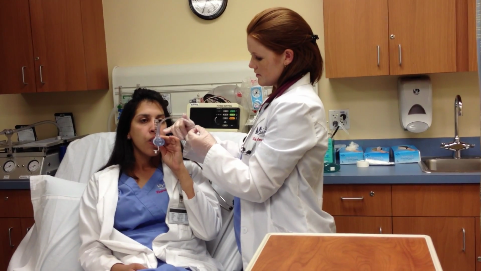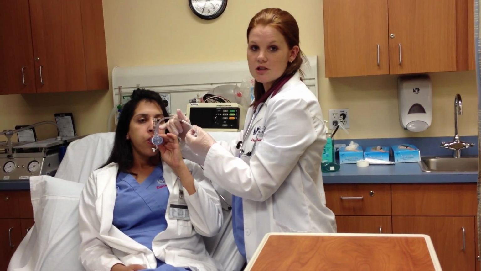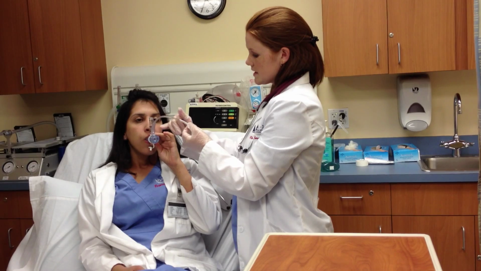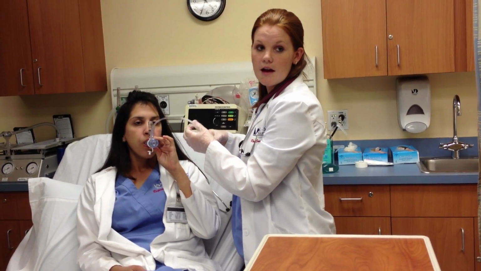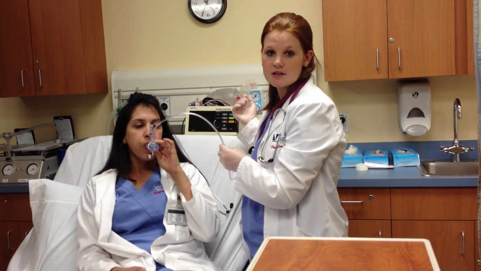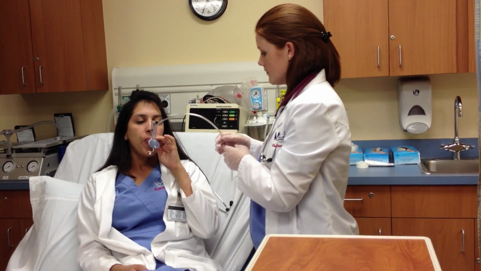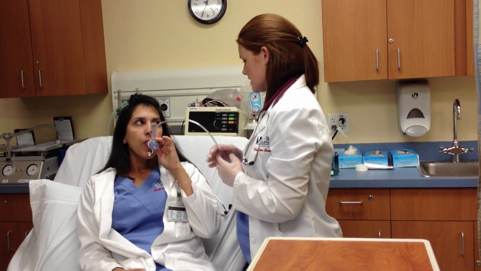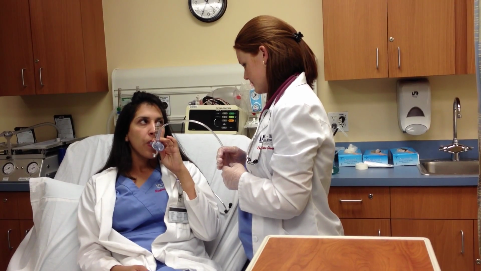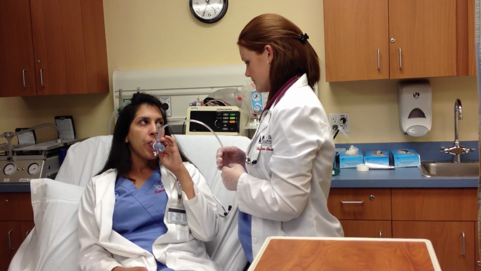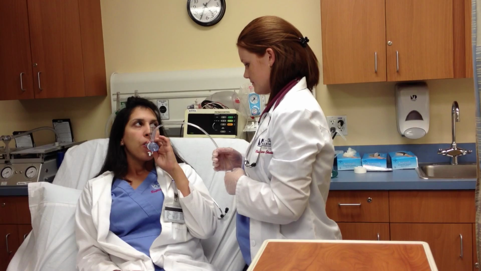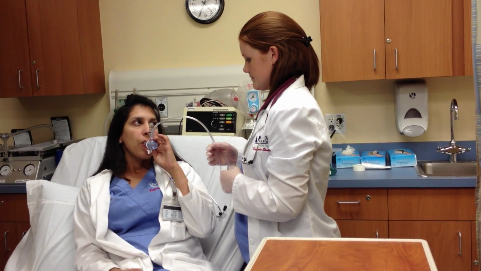While she's doing this, I'm watching the manometer pressure. Her goal is to get it between 10 to 20. I can adjust the flow if she is able to tolerate it. Now I'd like you to demonstrate 10 to 20 breaths for me. Okay.